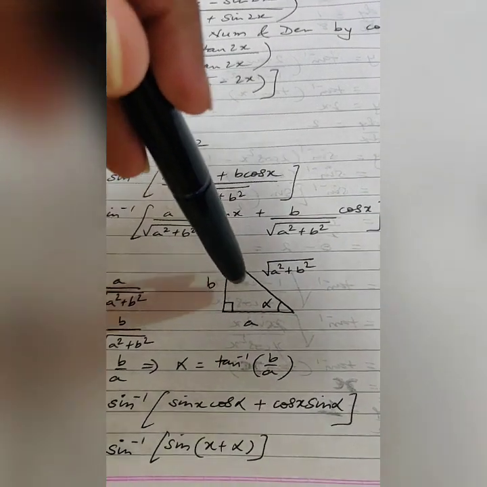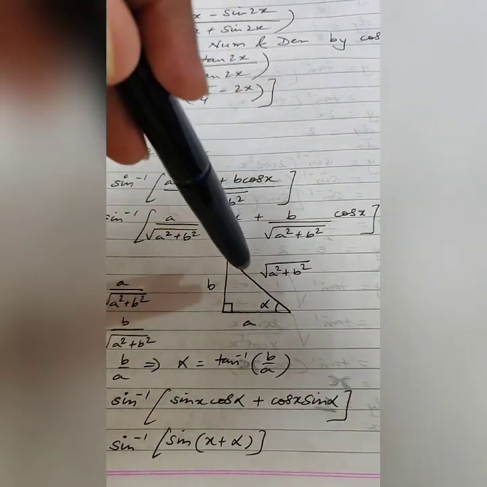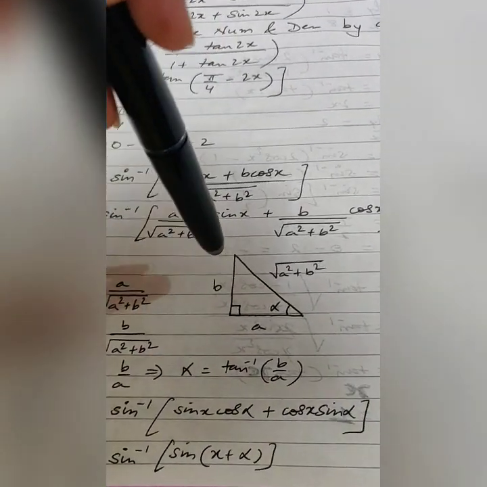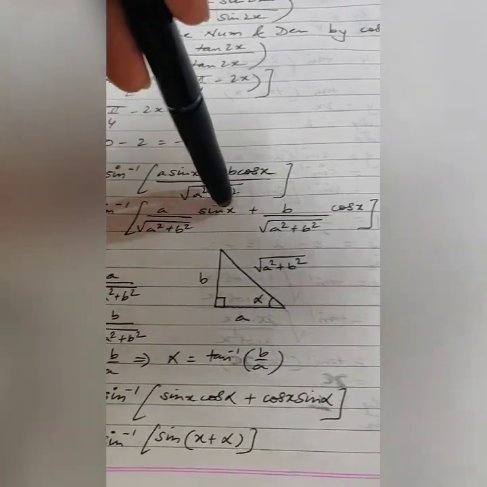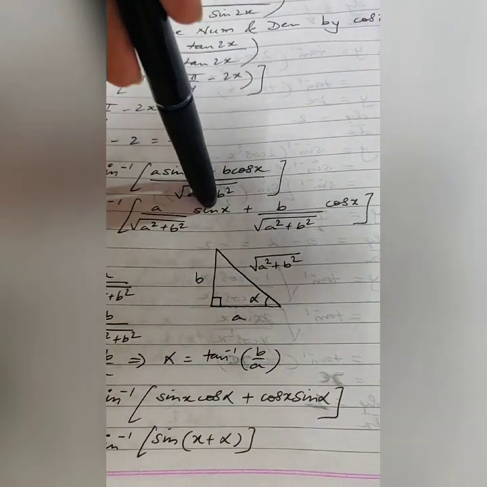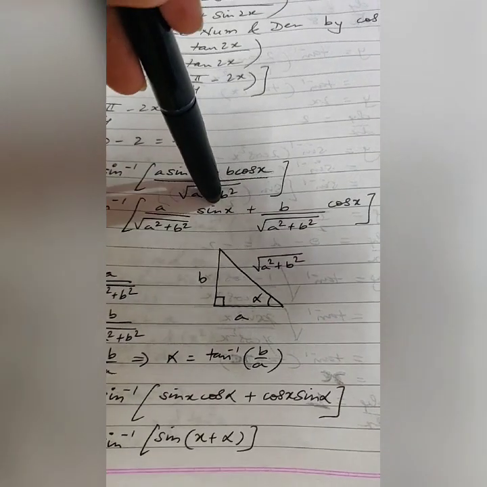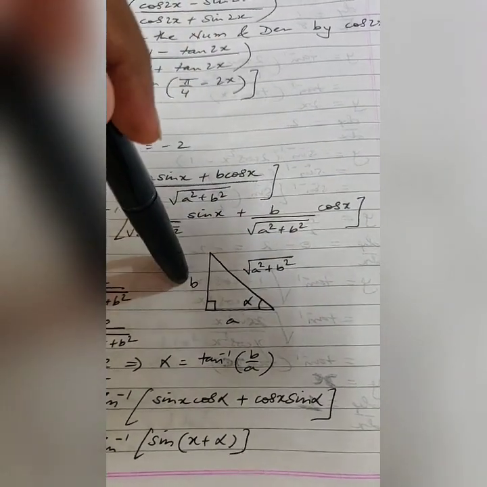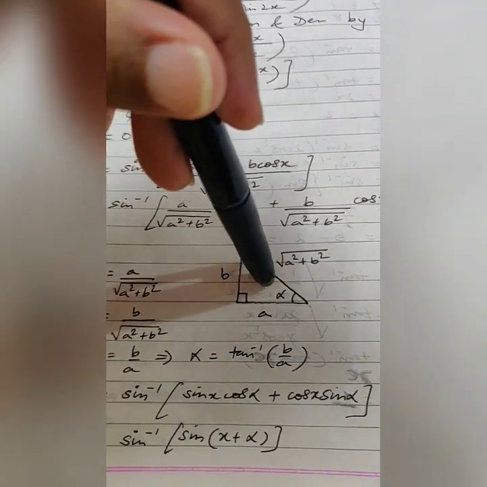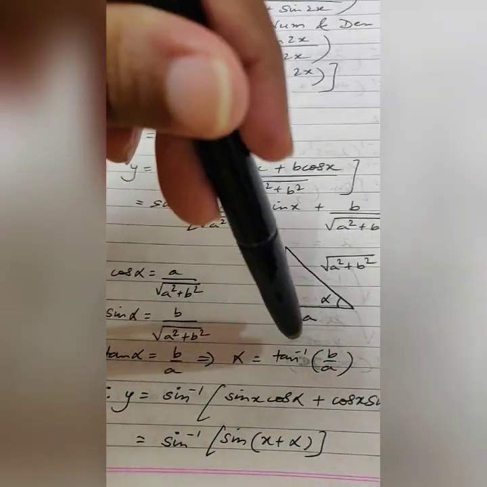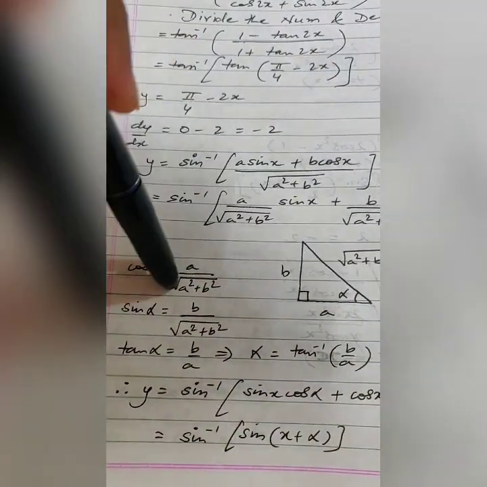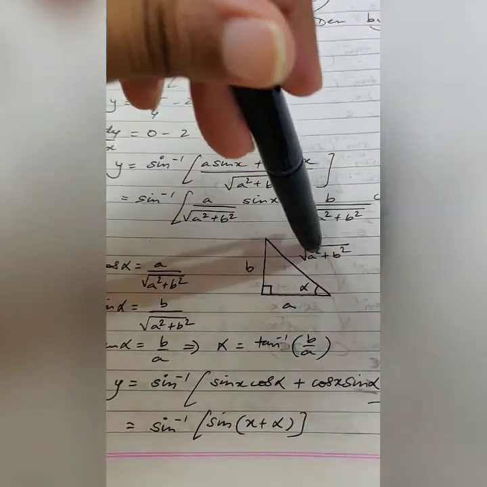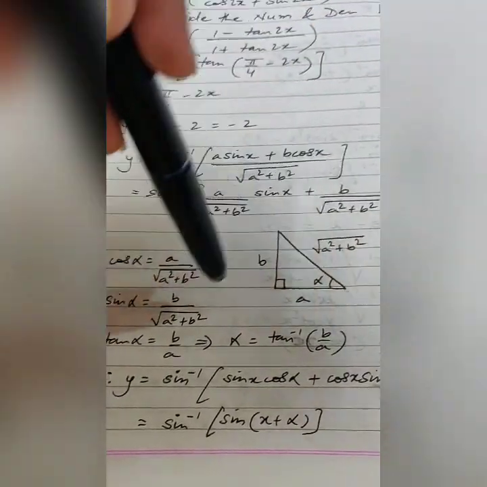Okay, and so either the adjacent side is a or the opposite side is a, and vice versa. Now looking at the way this is written, because there is a upon root of a squared plus b squared with sine x, I'm going to take the adjacent side as a and the opposite side as b. What does that give me? That gives me cos alpha as adjacent upon hypotenuse, which is a upon root of a squared plus b squared, and sine alpha as opposite upon hypotenuse, which is b upon root of a squared plus b squared.